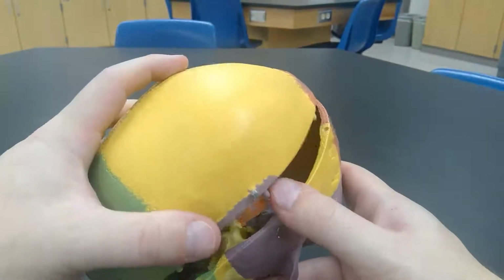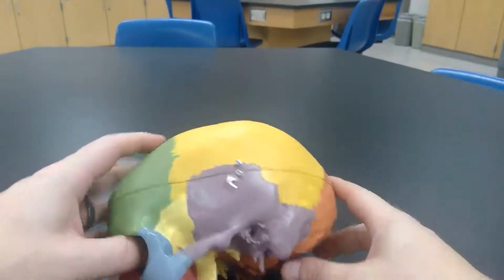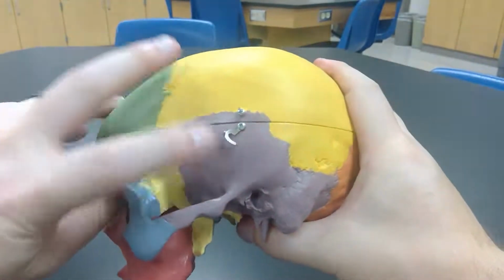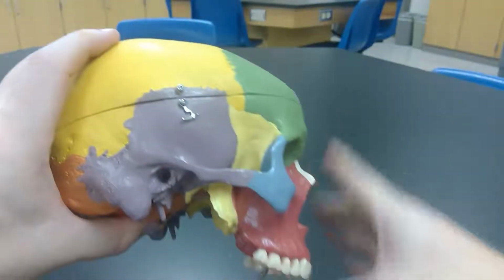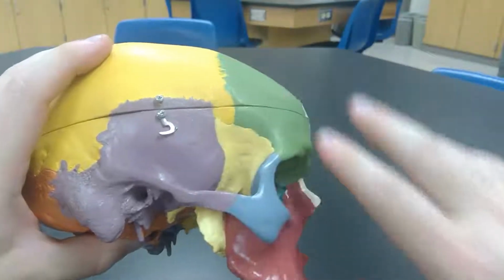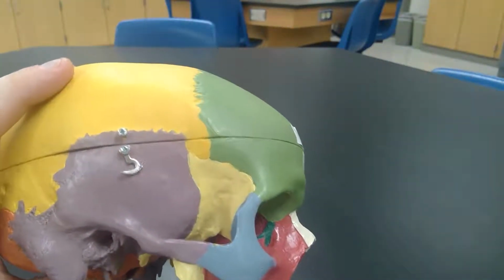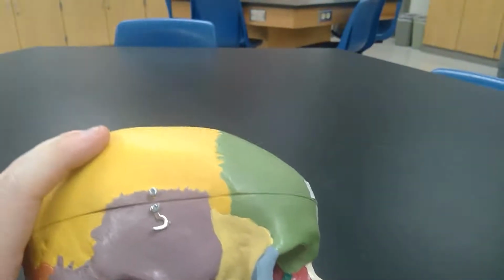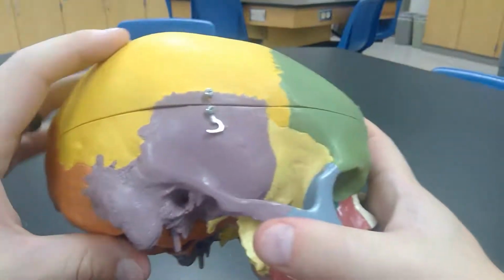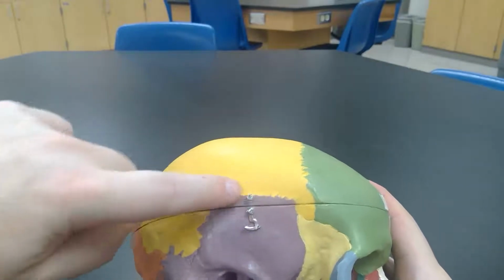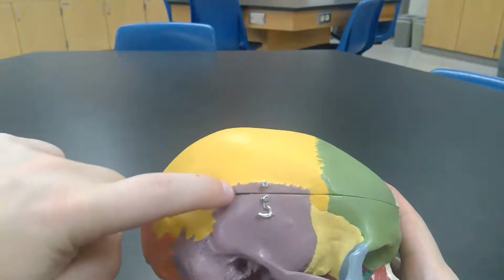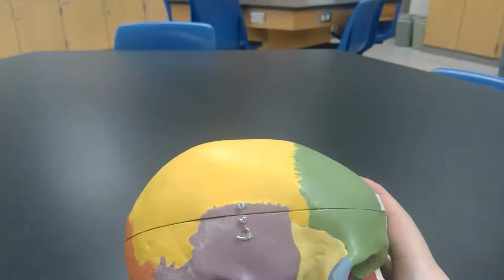The last outer cranial vault bone would be the temporal bone. We have one here. Turn it to the other side, we have one here. That means there is a right and left designation, so remember the right and left designations. The temporal bone is separated from the parietal bone by a joint, here, called the squamous suture.